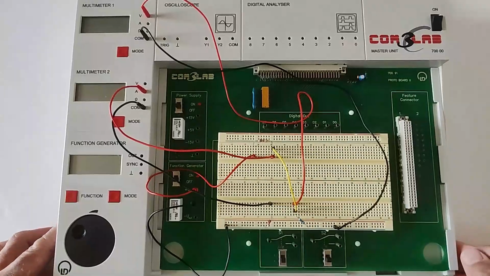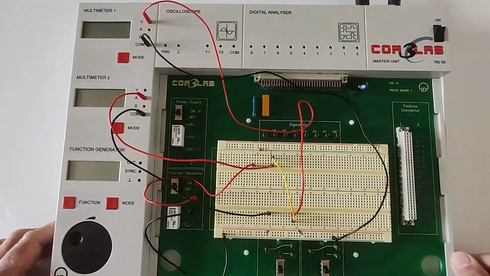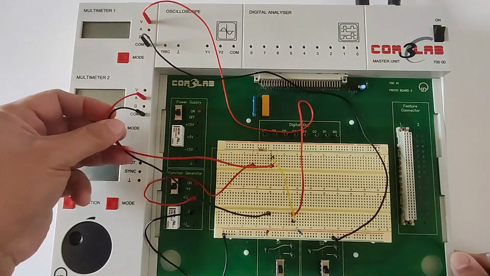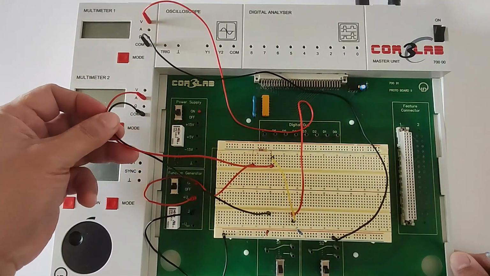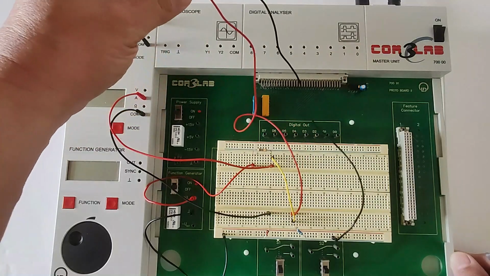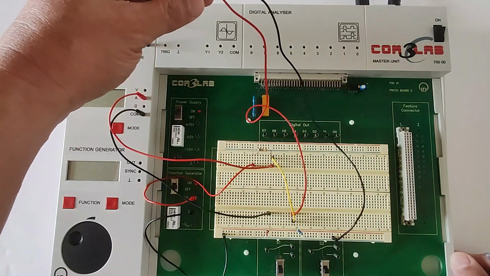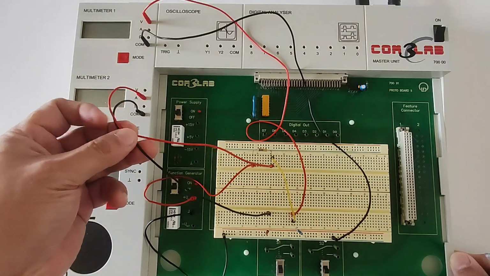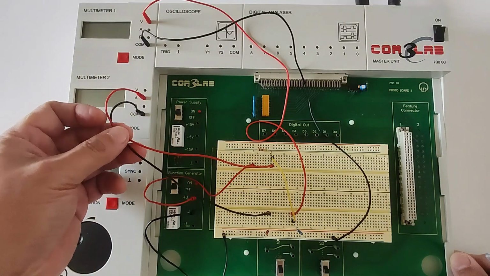So the connection you see here more or less completes the connection of our multimeters 1 and 2. Just kindly remember that multimeter 1 is measuring the voltage across our load resistor, and multimeter number 2 is measuring the current flowing through our Zener diode.